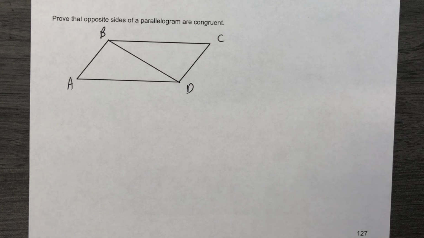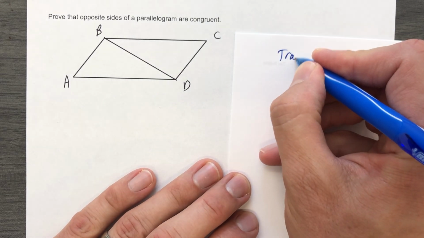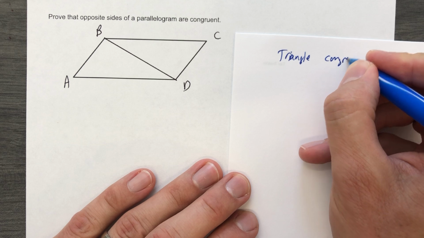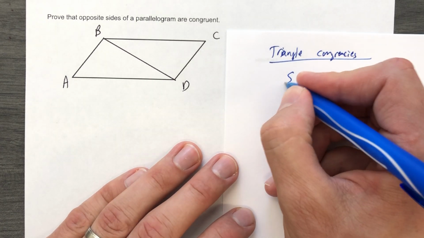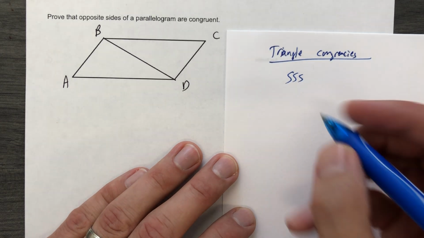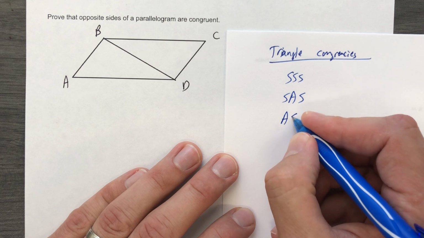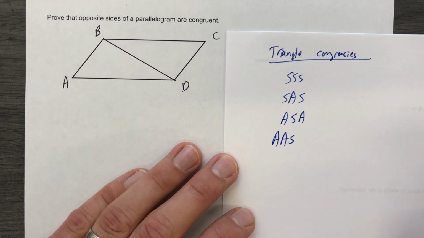And in order to do that, we have to have some triangle congruence. Now, back in the day, we had a list of triangle congruencies. These are ways to prove that two triangles are congruent. We had side, side, side. All three sides are congruent. We had side, an angle in between them, and a side. We had an angle, a side, and an angle. We had an angle, a side, nope, an angle, and a side.